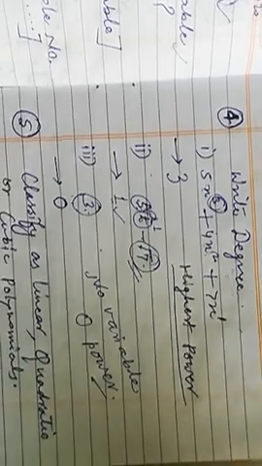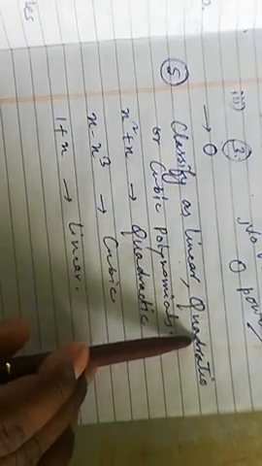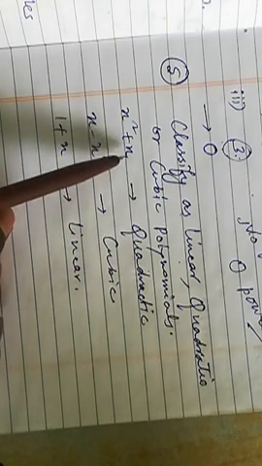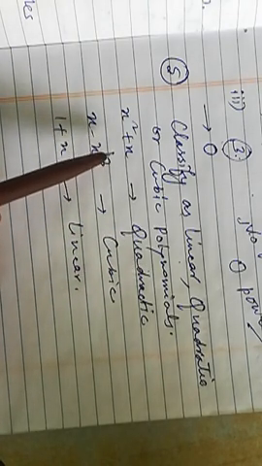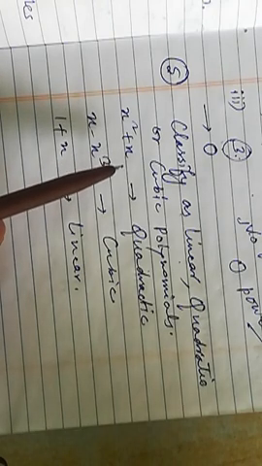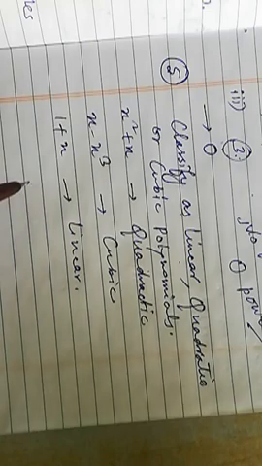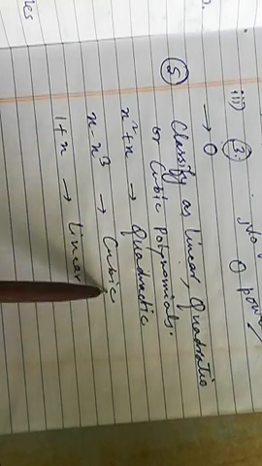Now the last question of this exercise, classify as linear polynomial, quadratic polynomial and cubic polynomial. By name it is very clear that we have been given 4, 5, 6, 7 expressions, and we have to choose which one is a linear polynomial, which one is a quadratic polynomial, and which one is a cubic polynomial.